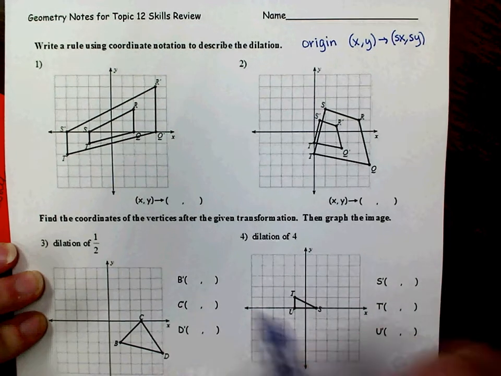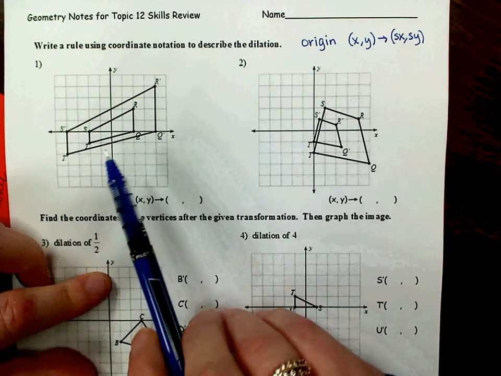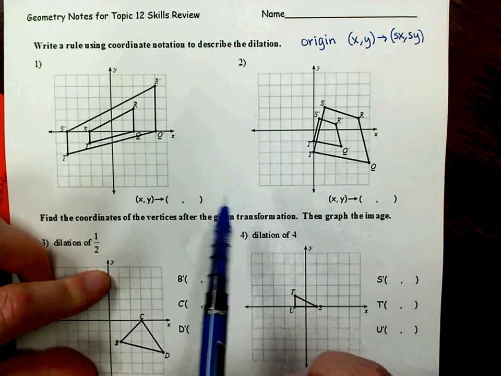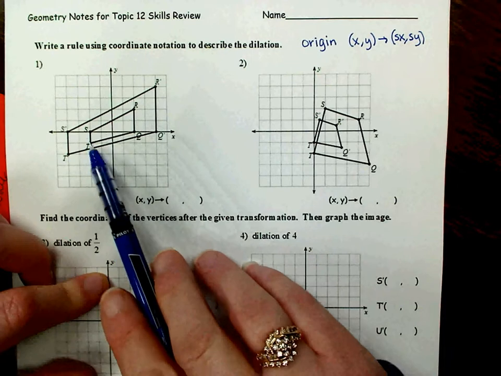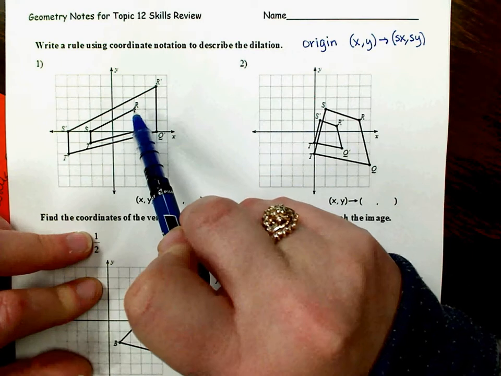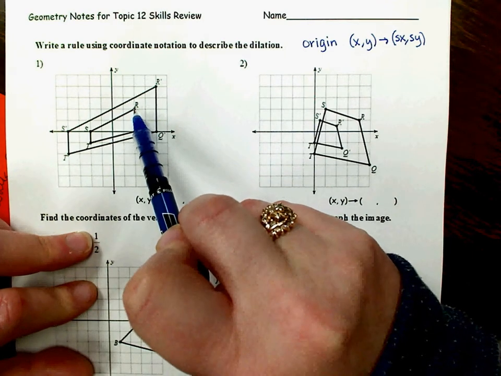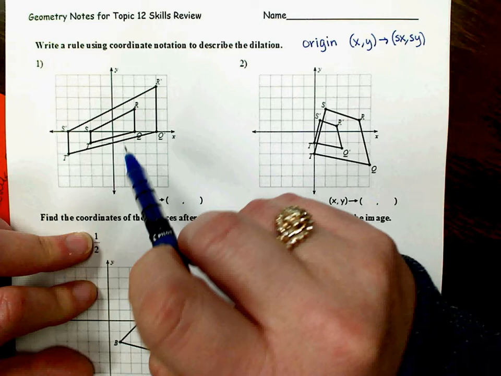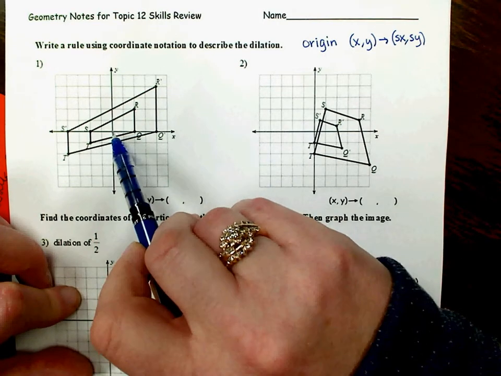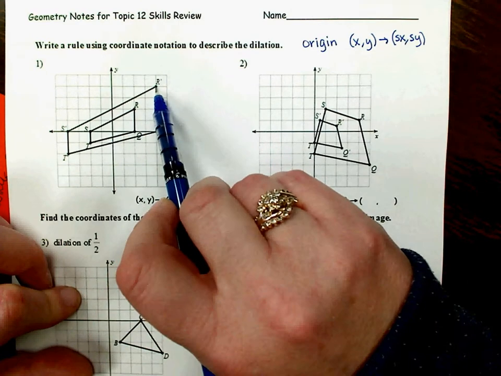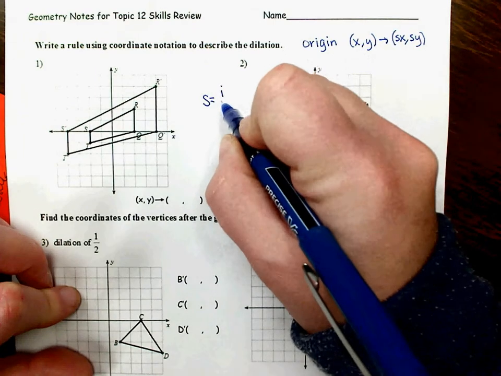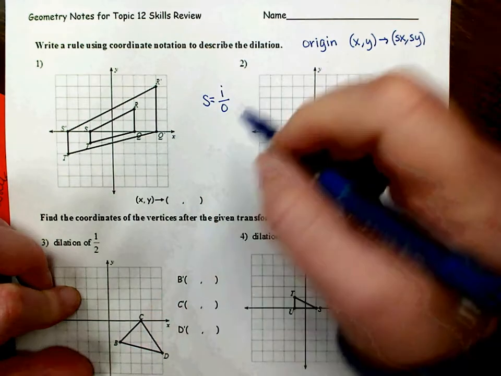So on the first one, you really have to make sure that you pay attention to which of your points have those prime markings, because that's your image. The one without the prime markings is what you're starting with. So for instance, if I look at R, that is an original point or a pre-image point because it does not have a prime symbol. So I'm going to see how far it is from my center of dilation, the origin, and then see how far my image point is. And remember, when you write the scale factor, you always put the image over the original or pre-image.